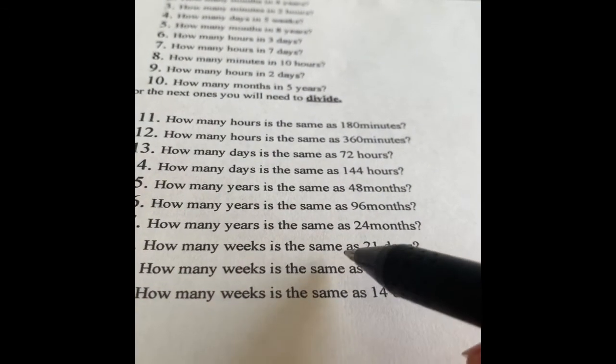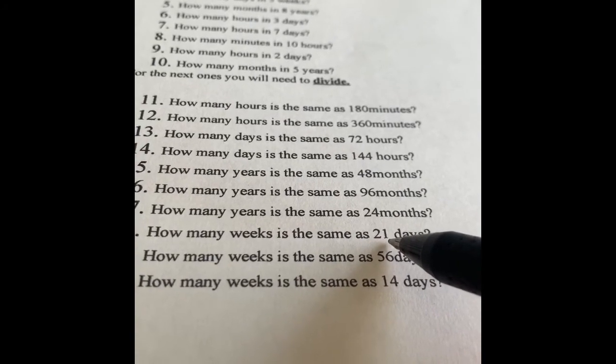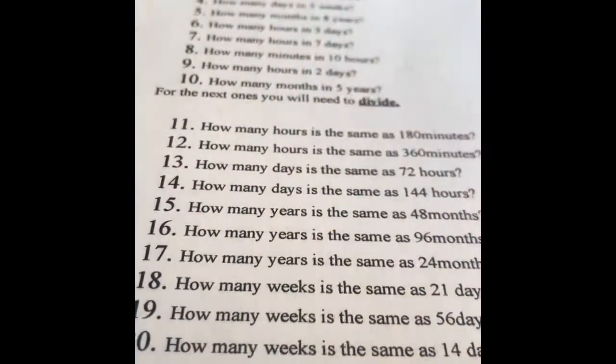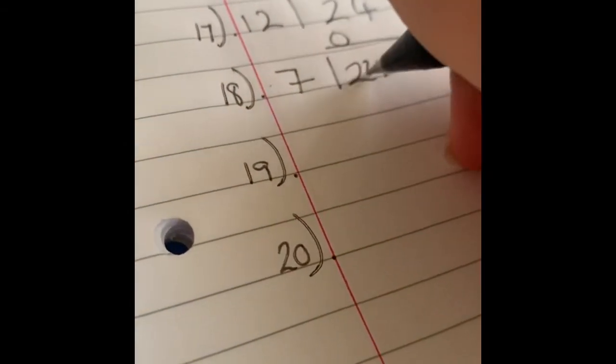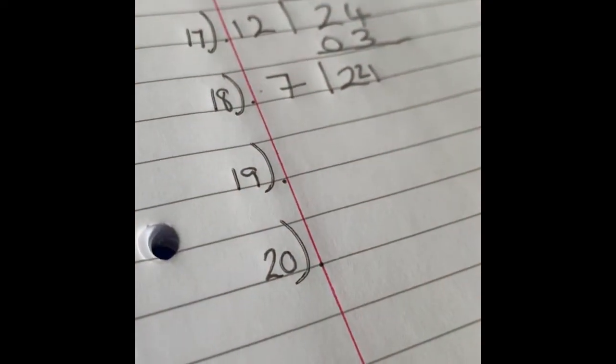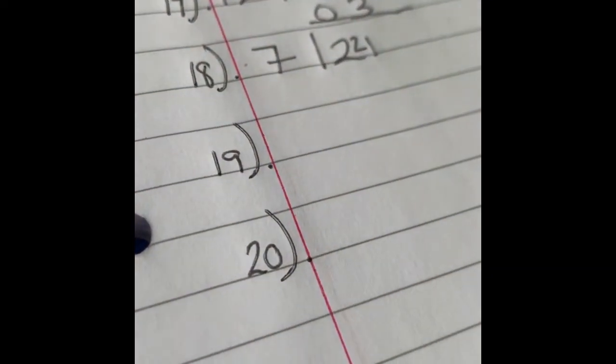Number 18. How many weeks is the same as 21 days? So there are 7 days in 1 week. So I want to do 21 divided by 7. How many 7s go into 21? Again, I should be able to use my times table facts for that. 7 goes into 21 3 times. So my answer is 3.